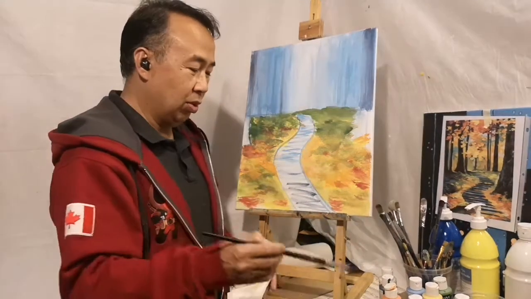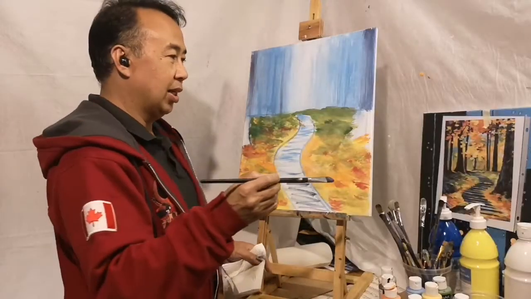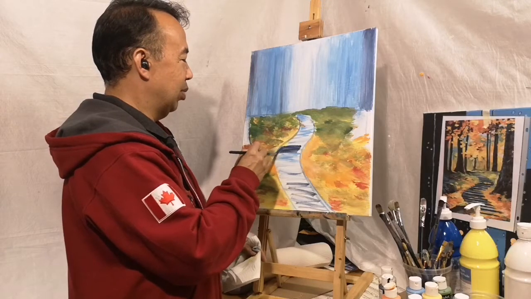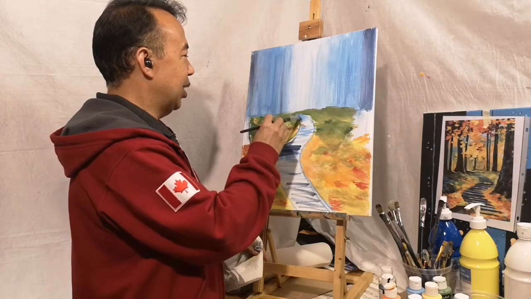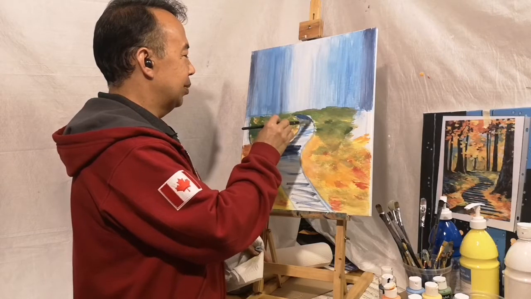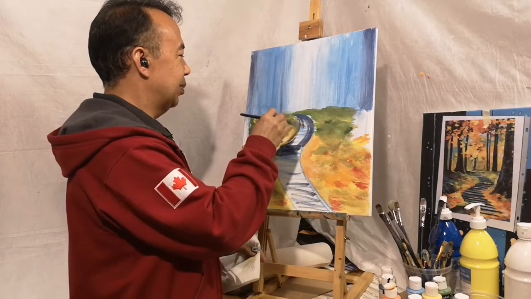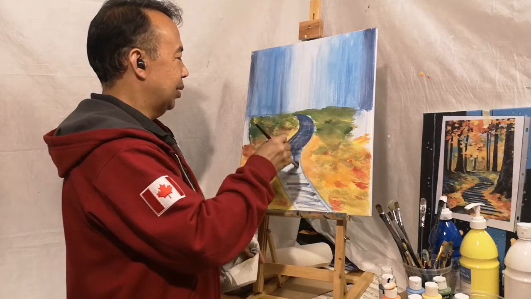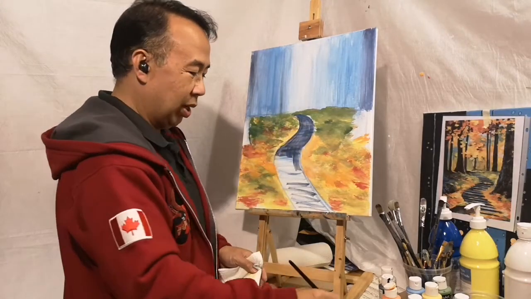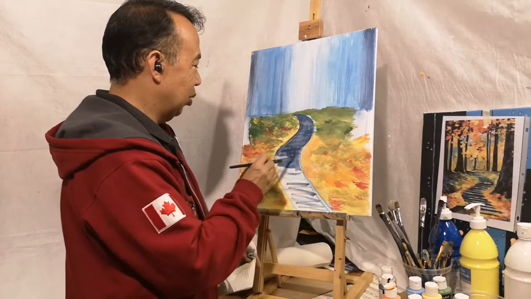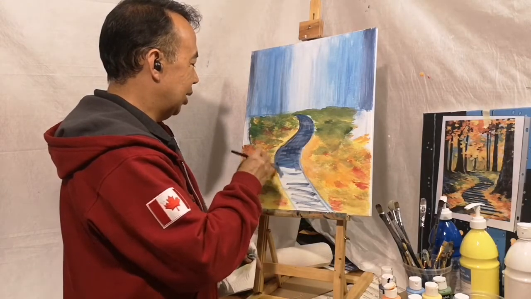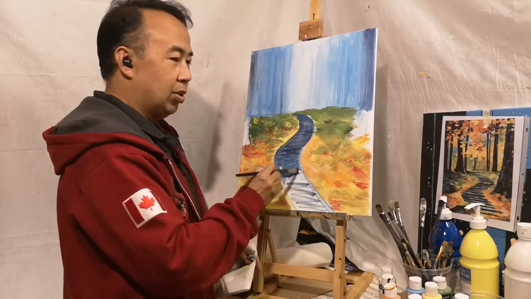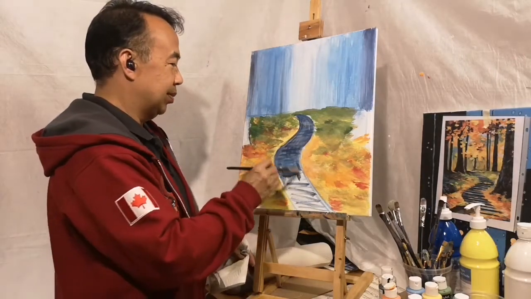You just have to add a little bit of black to your blue, just to make it darker. You only have to cover it with shades of blue, light blue, and then we shall go with the details later on.